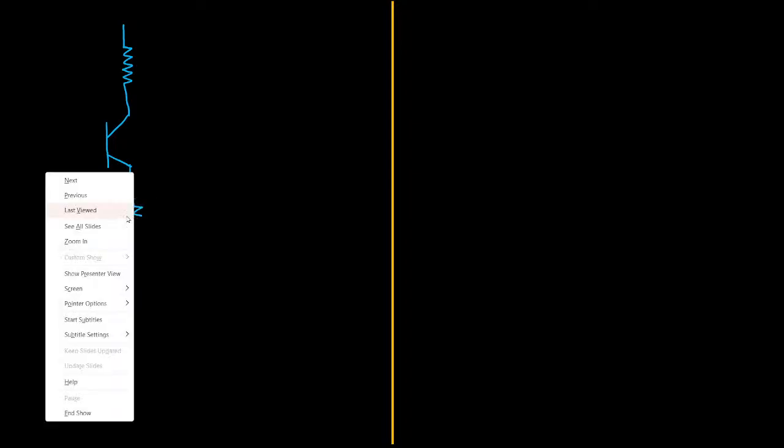I am bringing the question here. Given it is, there is one resistor. It is connected with the transistor. Here also, sorry, 1 minute.